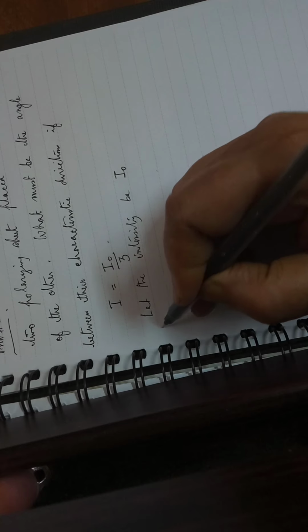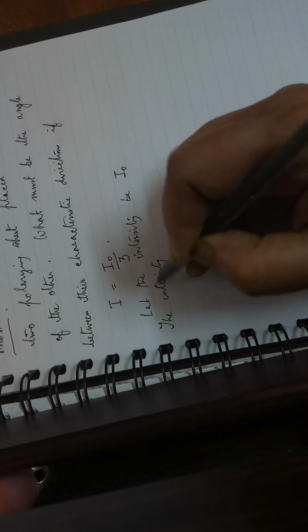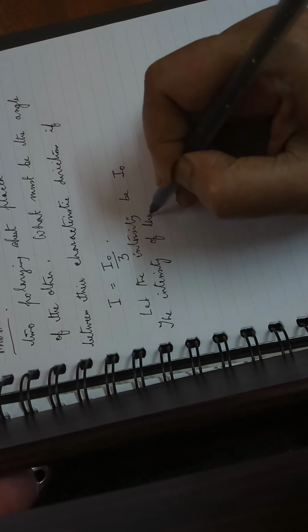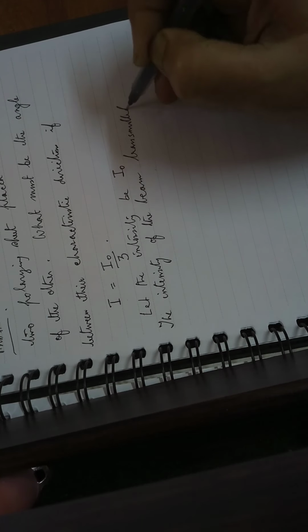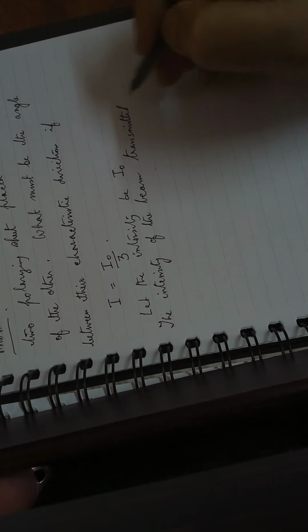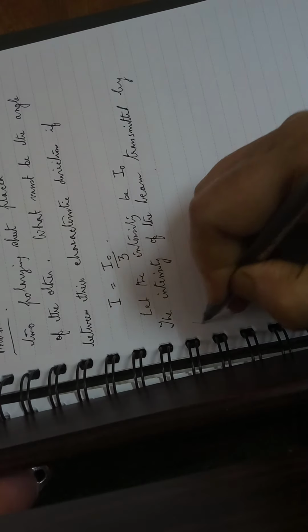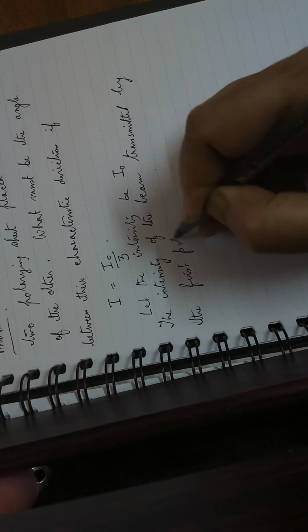The intensity of the beam transmitted by the first polarizer, what will it be?